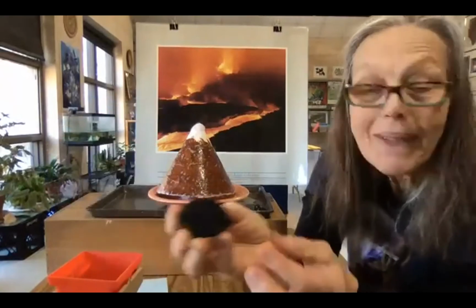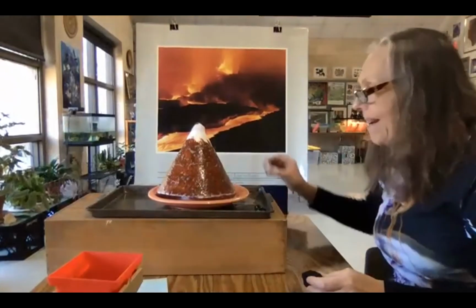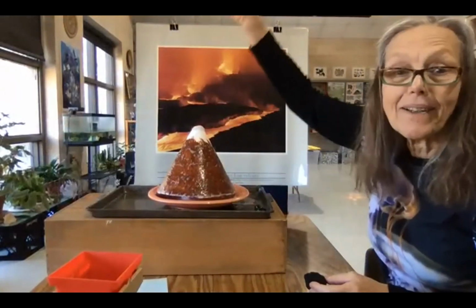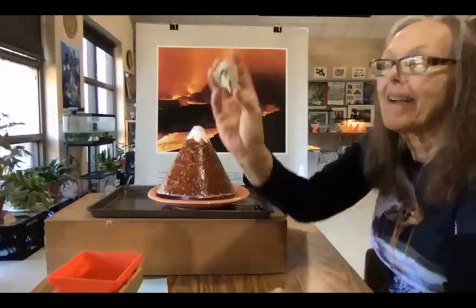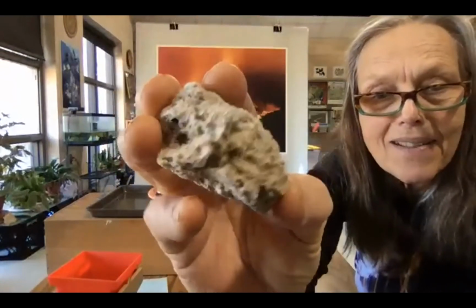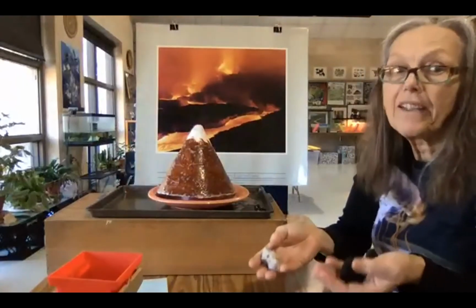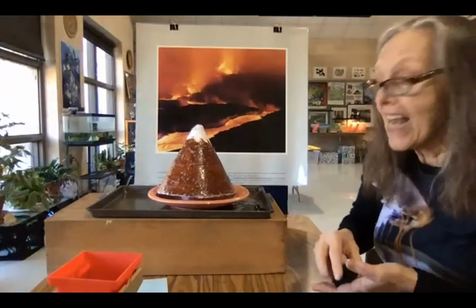It's hard to see because it's all black on black. The little holes, it's not terribly dense. Right? And then if it cools in the air, if it got thrown up into the air, it's called pumice. And you can see all the little holes in that one. And you can compare them and see that this one is light.